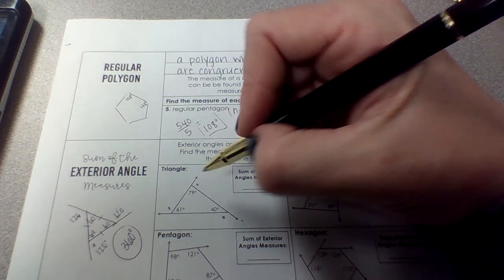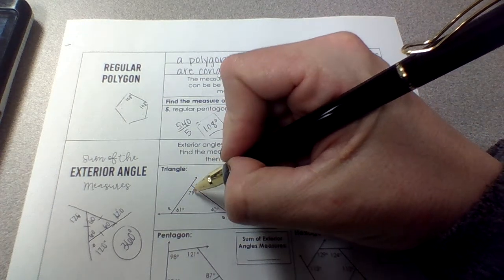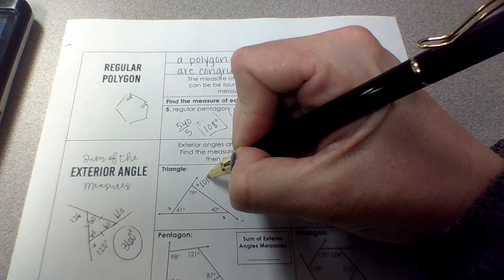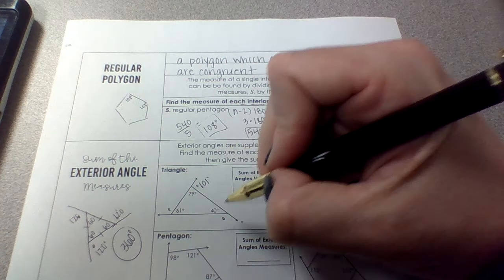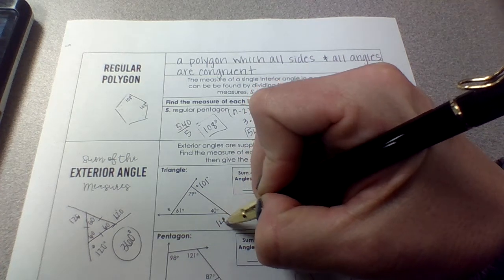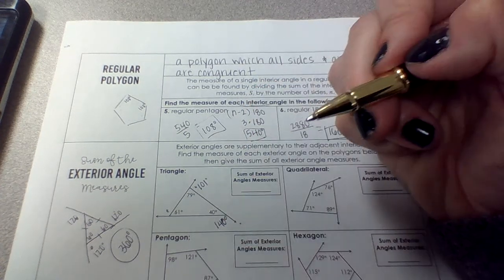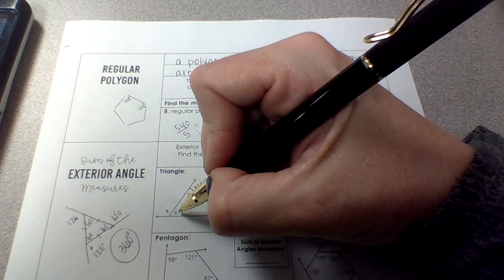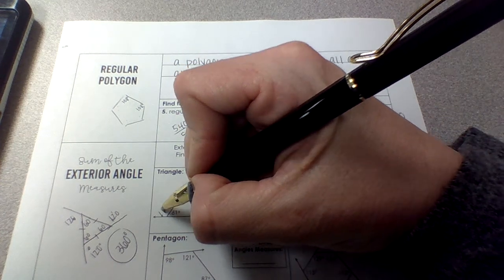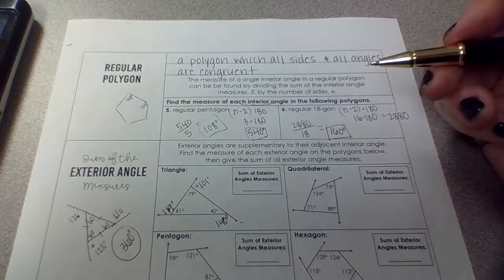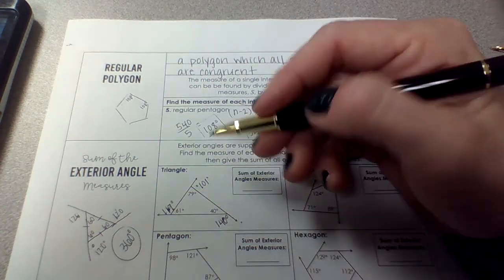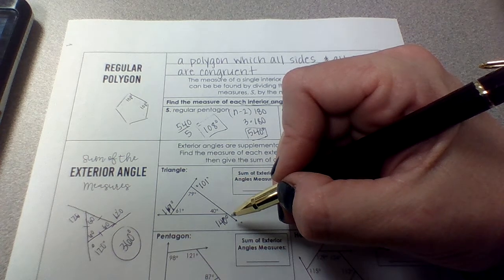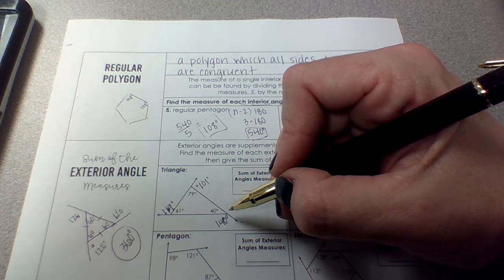Okay. So now watch what happens right here. I'm going to take 180 minus the 79 to get this angle. That would be 101, correct? 101 degrees. I'm going to take 40 minus 180, and I get 140 right here. Okay. And I get 61 right here. So 180 minus 61, that would be 119 degrees. So I want you to total those up for me. What does 119 plus 140 plus 101 make?